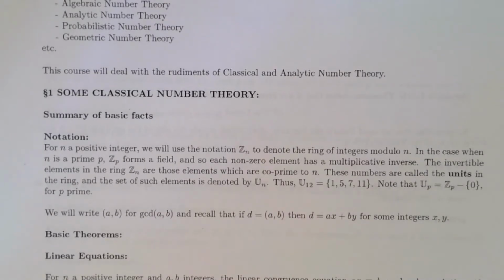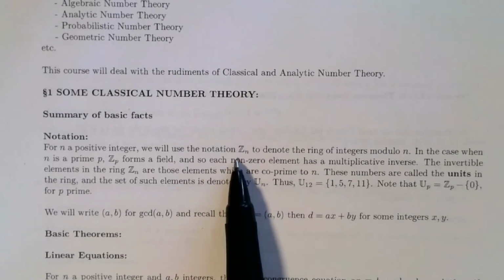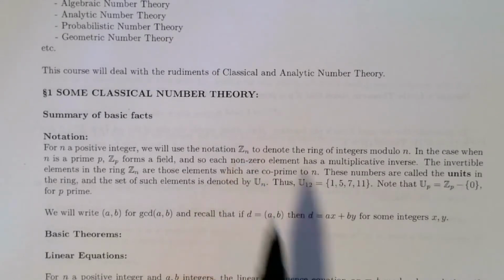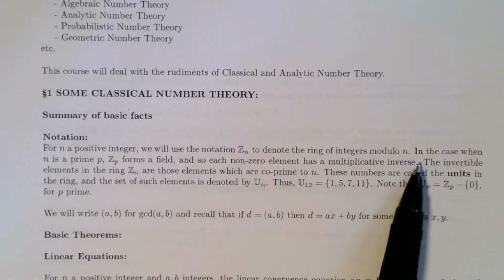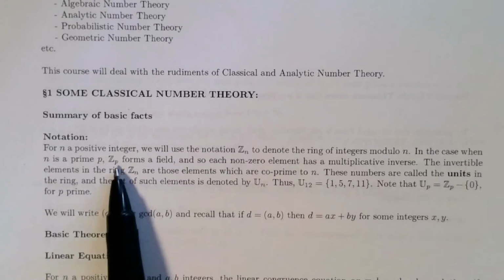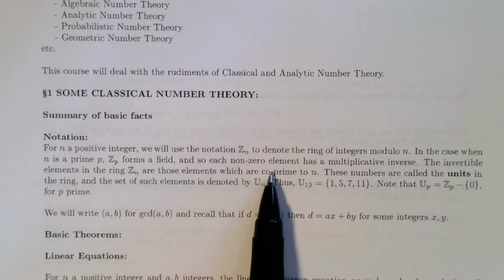There's also a 0 object and various other axioms hold, but all of the basic things you'd want to be true are true. So the associative law, commutative law, and so on. So in the case when n is prime, when n is a prime p, Z_p forms a field, which means that you can do division. So every non-zero element has a multiplicative inverse.